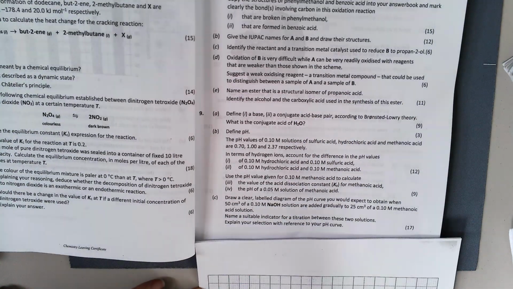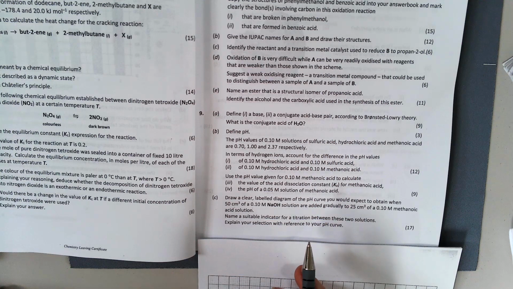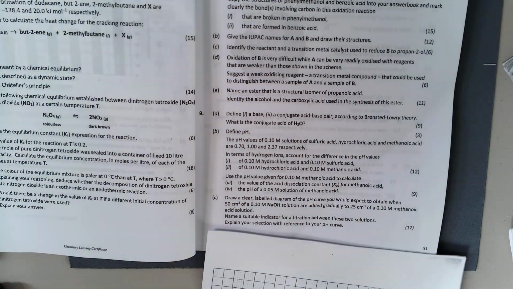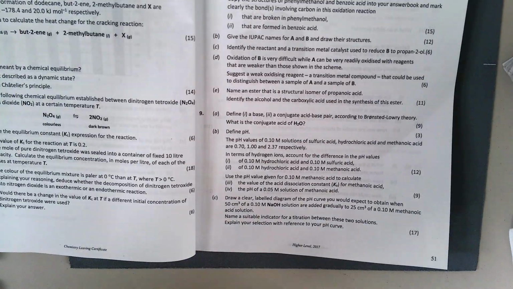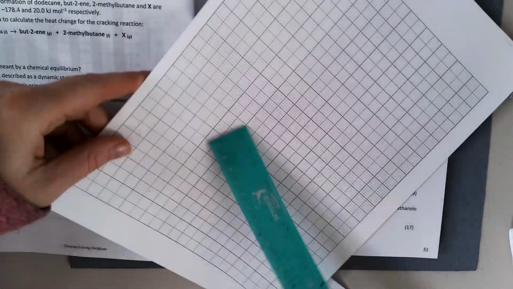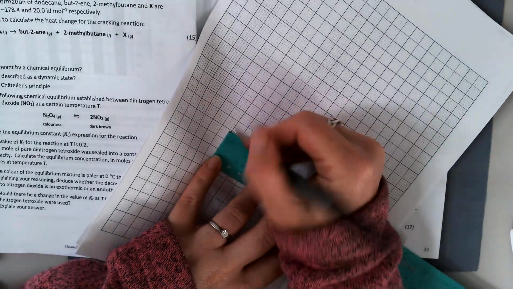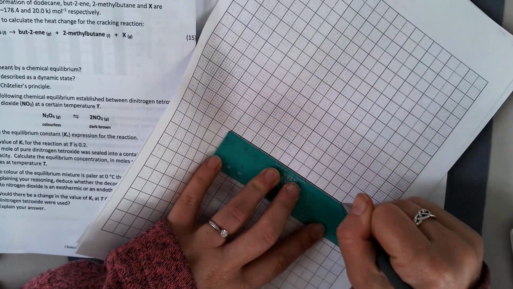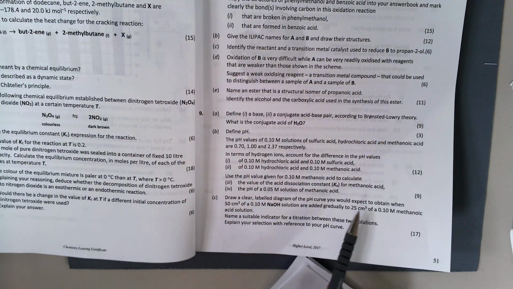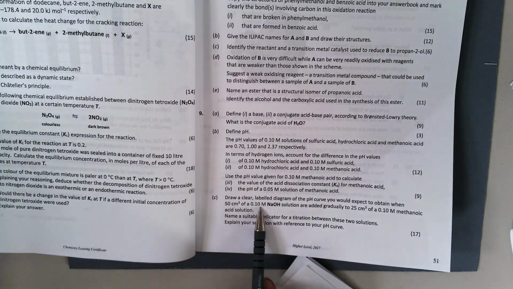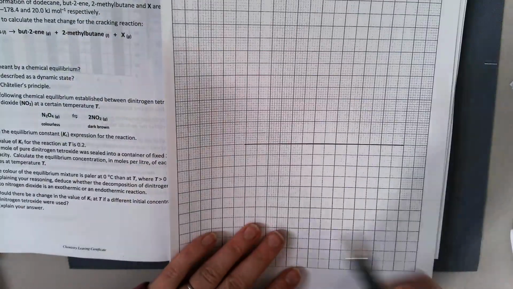The final part that you're asked is to draw a clear labelled diagram. So again, you need to use graph paper here. What I am going to do is draw my graph, and I'm told that I am adding sodium hydroxide, NaOH, on my x-axis. I'm told that I'm adding 50 centimeters cubed of a 0.10 molar NaOH.